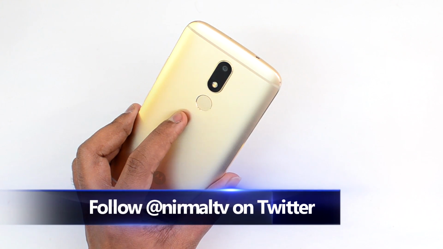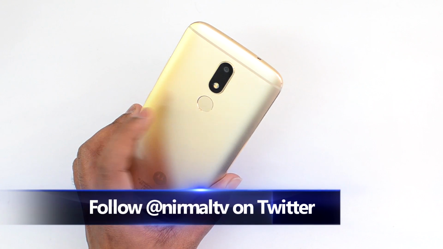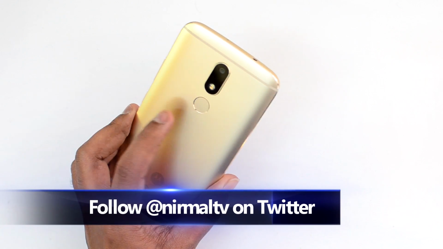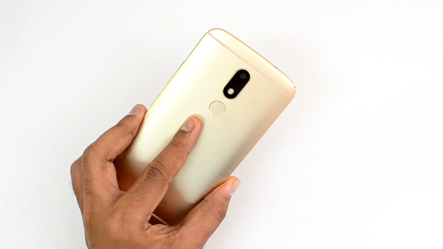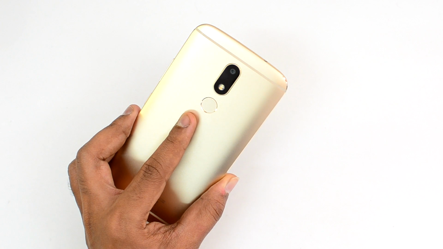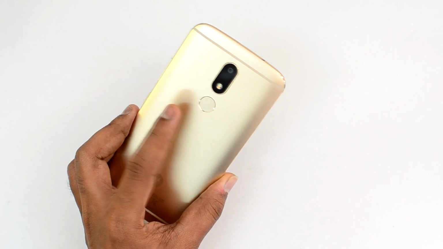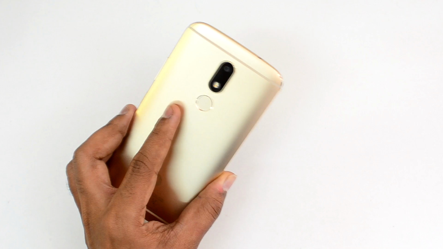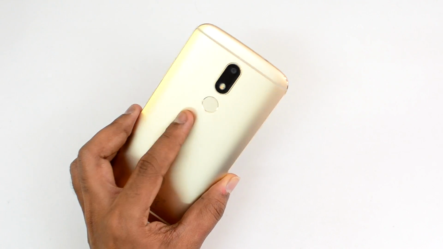The Moto M comes with a rear 16 megapixel camera with f2.0 aperture. It has face detection autofocus, dual tone, dual LED flash, and default auto HDR mode. But unlike the camera on the Moto G4 Plus, this lacks the laser autofocus functionality. There is face detection autofocus, but laser autofocus is not available on the Moto M.